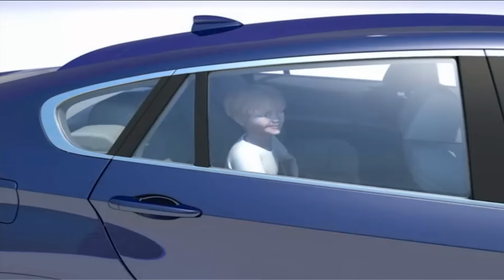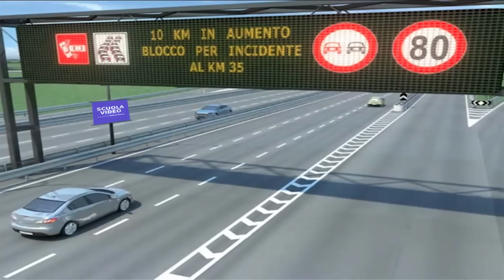When transporting children, we must remember to insert the safety device that prevents the doors from being opened from inside the vehicle. Finally, while driving, we must pay particular attention to the content of the variable message panels that can also indicate prescriptive information of the type of obligation or prohibition.